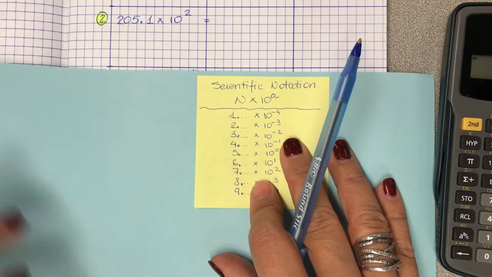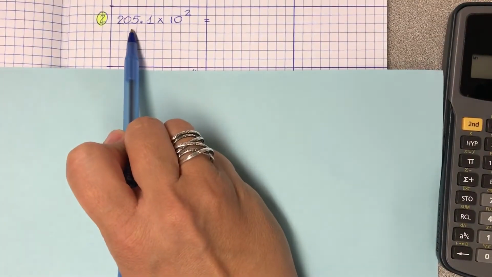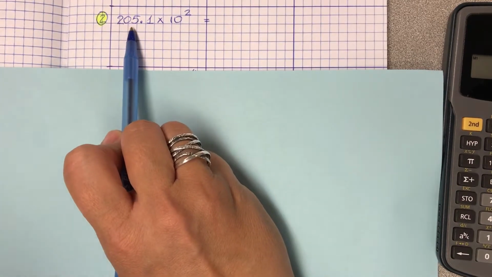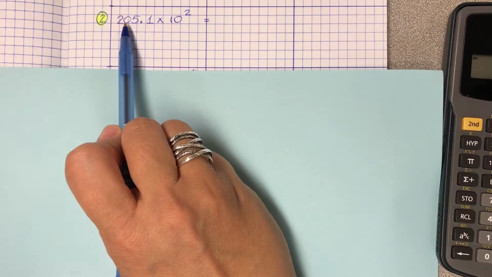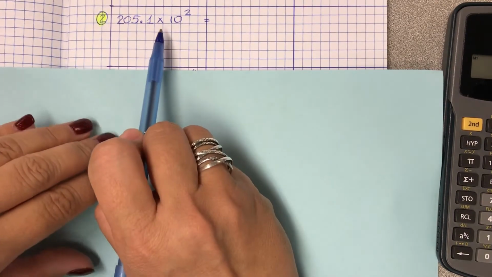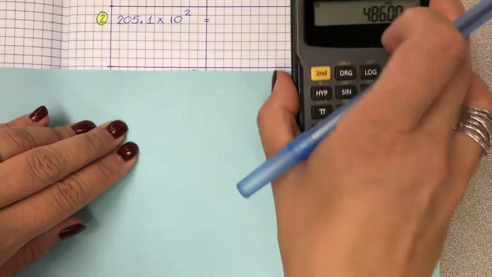So let's see here one more time. 205, it is not one digit. We have 205. In proper scientific notation, we need to have just one number. So first what I'm going to do is use the standard form.